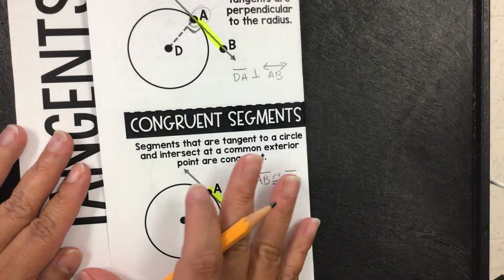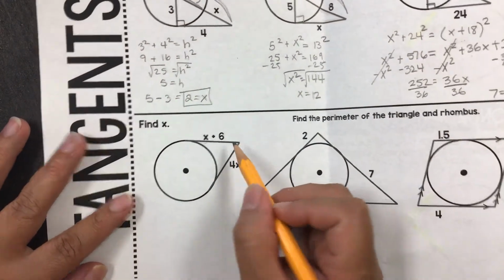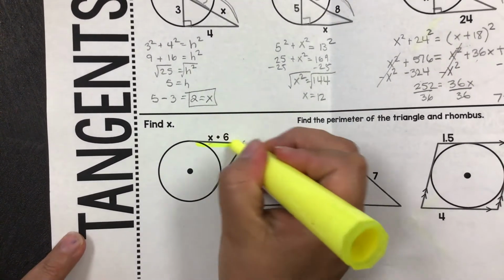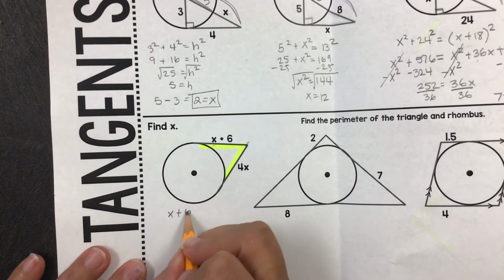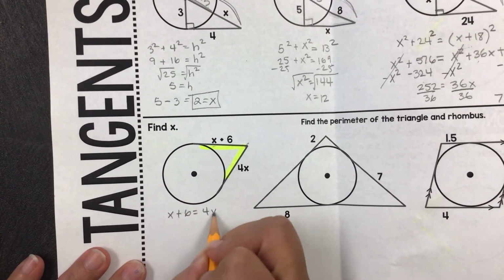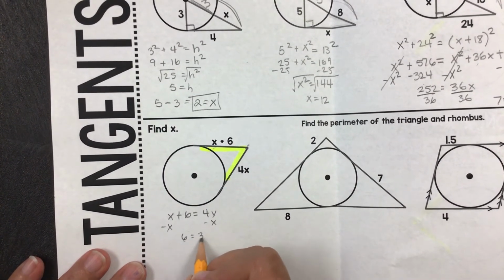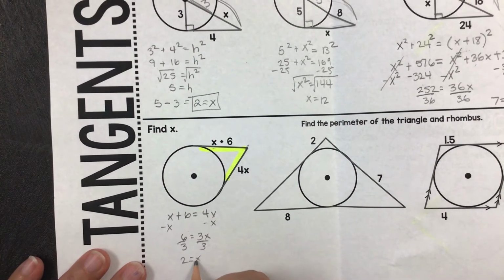So for your homework assignment, what that looks like is like this. These are two tangents touching at the same external point. That means that they're equal to each other. X plus 6 is equal to 4x. I'm going to subtract x from both sides. 6 is equal to 3x. Divide by 3 to both sides. 2 is equal to x.